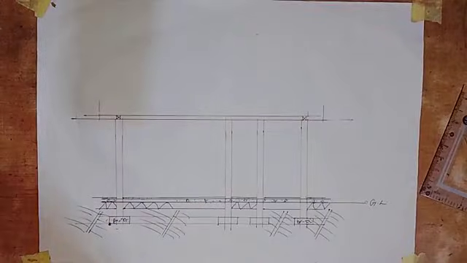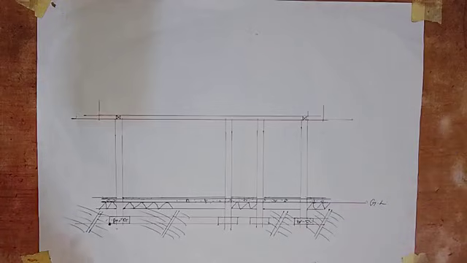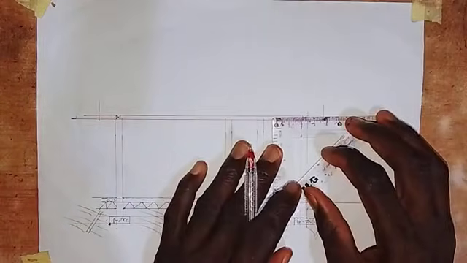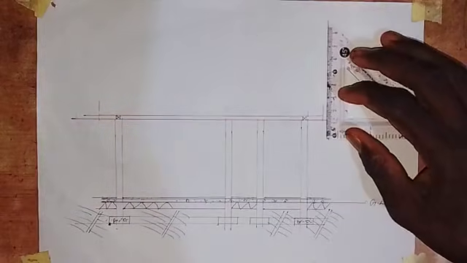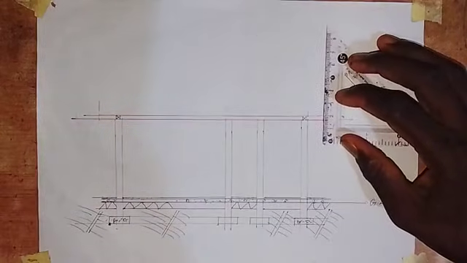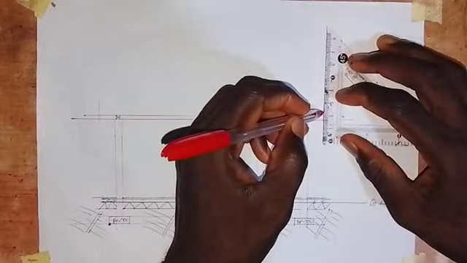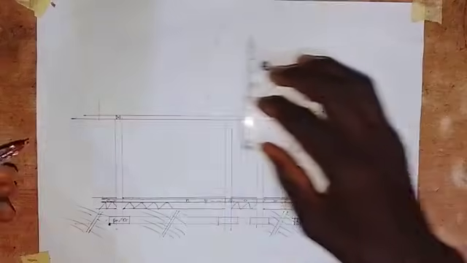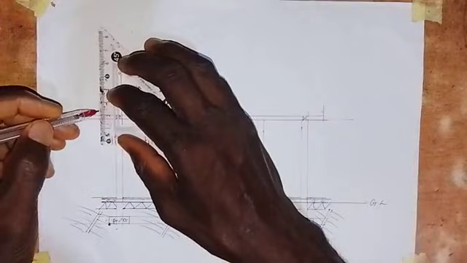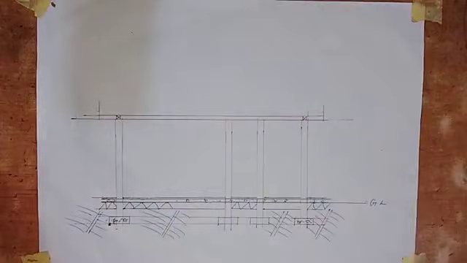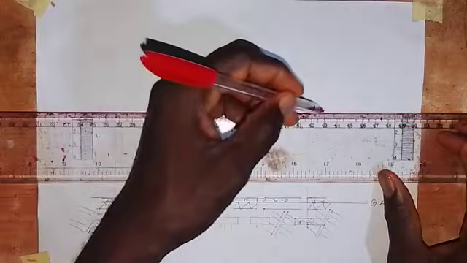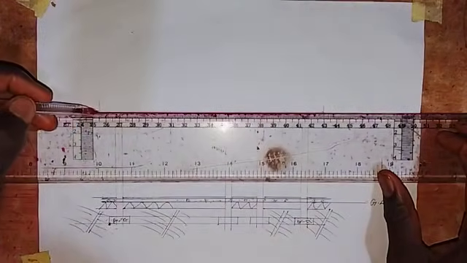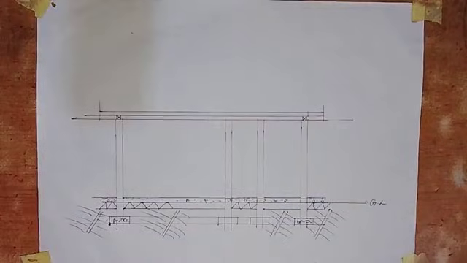All right, so now let's place the tie beam. The next thing that we are going to place over the wall plate is the tie beam. For the tie beam, let's say the thickness is 3 millimeters. So this is 3 millimeters here. Let me also take it here, 3 millimeters. Okay, so I'm going to connect these together with a straight line. All right, so that is the tie beam.